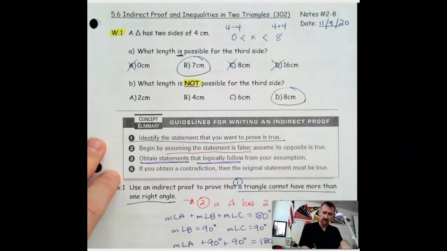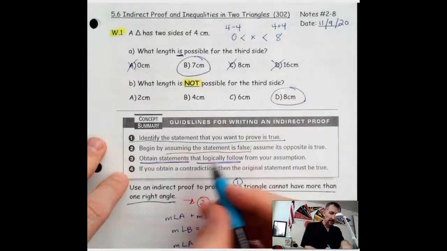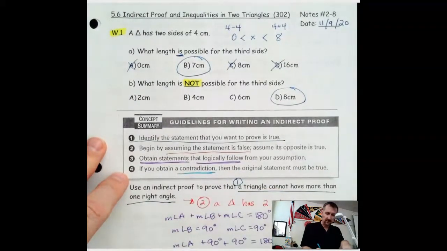So basically we just substituted those in there. So that's the substitution property of equality. This was our assumption, so that doesn't really have a reason there. So if we add those together and subtract from both sides, then we would get the measure of angle A equals 0. And that is a contradiction. That can't happen. We can't have an angle that measures 0.